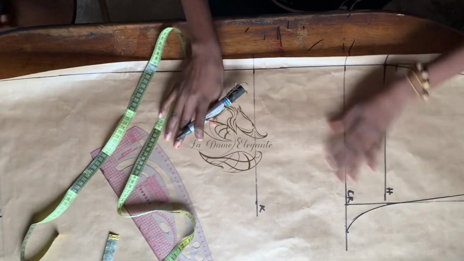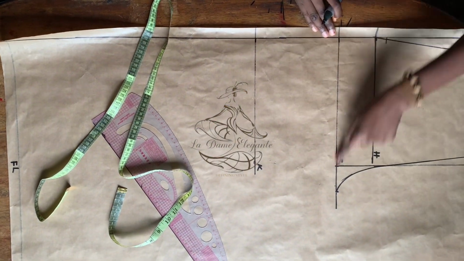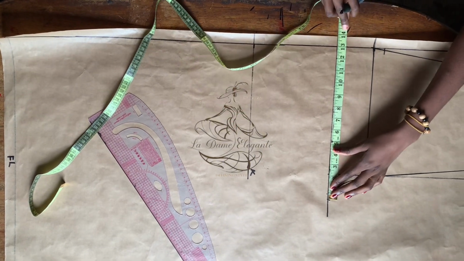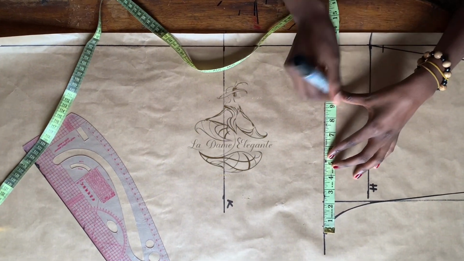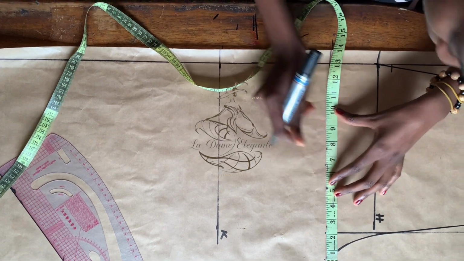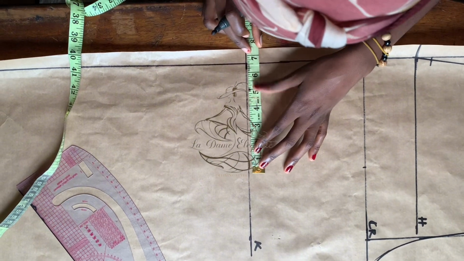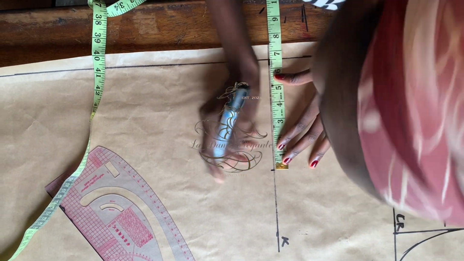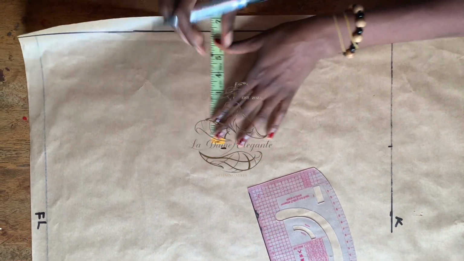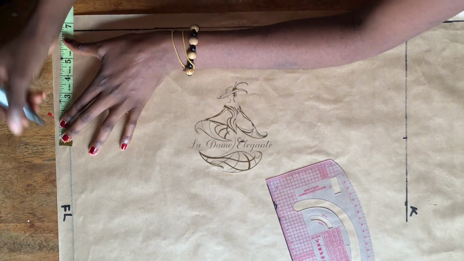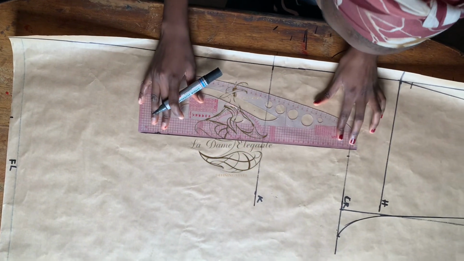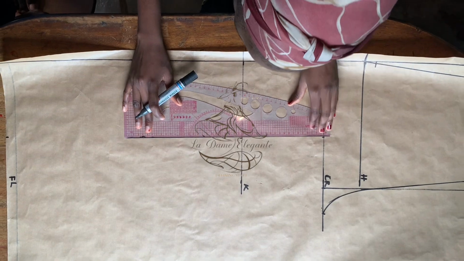So the next thing we're going to do is to come to this, our crotch line, and divide it by 2. Sorry, excuse me. So we have 13 here. So divided by 2 is going to be 6.5. Mark it. Then come here, measure 6.5. Just measure what you have all the way to the bottom. This will help you to ensure that both sides of the leg of your pants are equal.